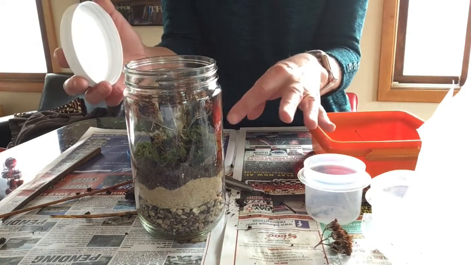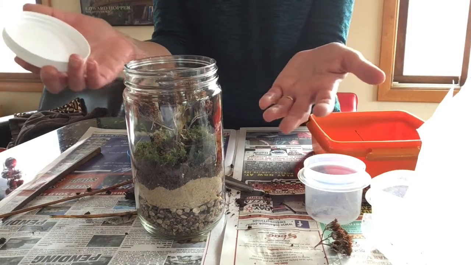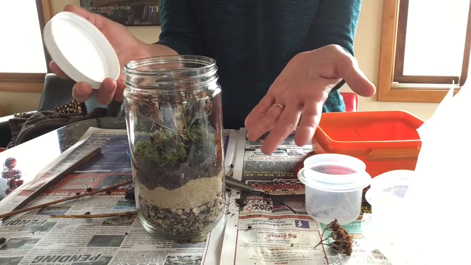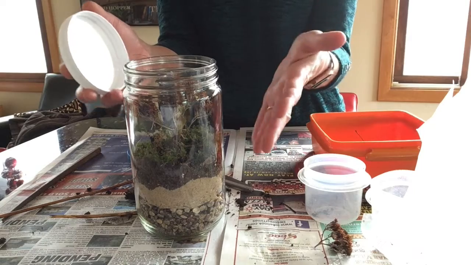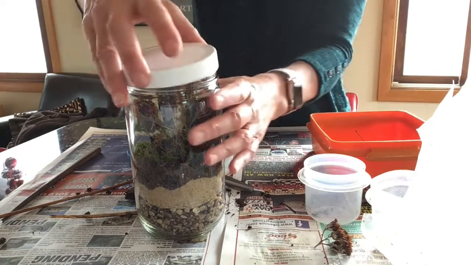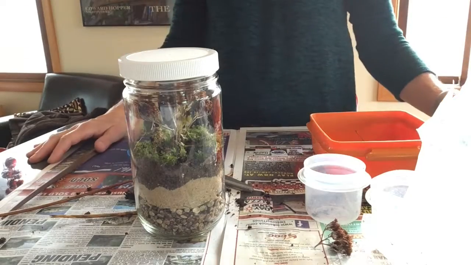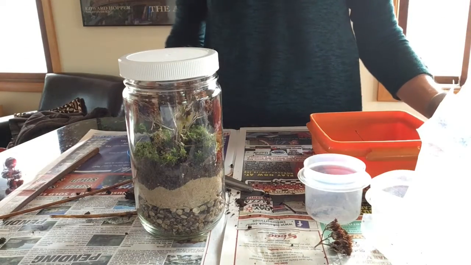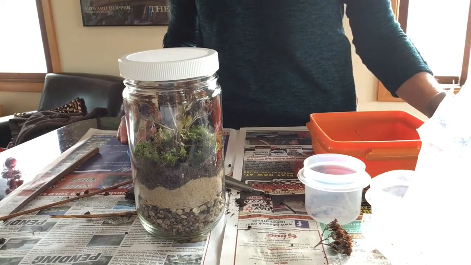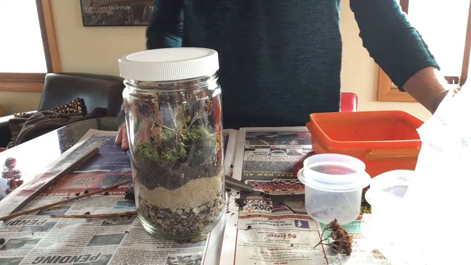If you put some little bugs or things in there, then you can start thinking about what it is that those little bugs or a snail might need to live. So have fun with your terrariums. When you're done with them, you can just dump them right back out in the woods, everything except that piece of plastic. Make sure you collect that back up. Enjoy them.